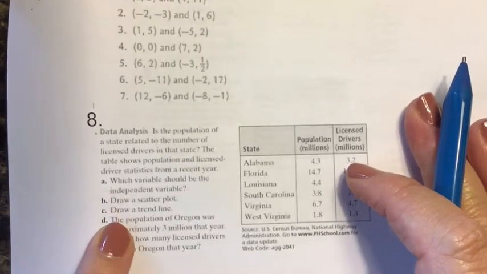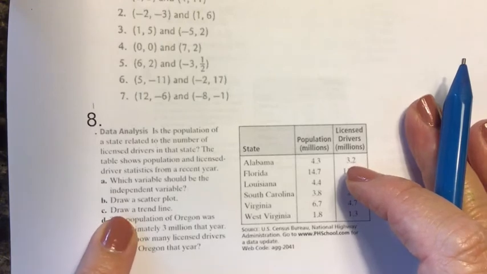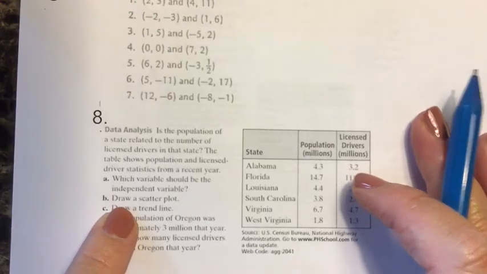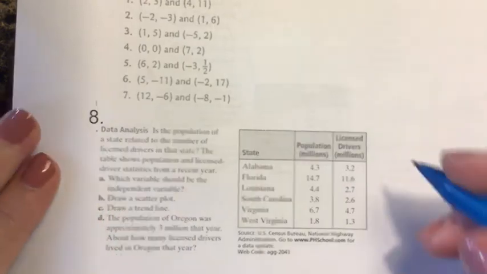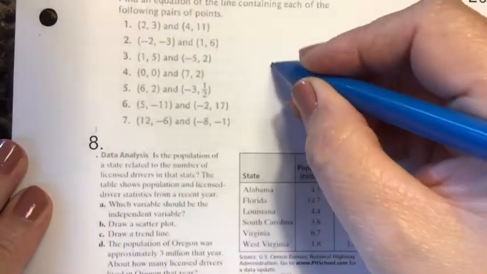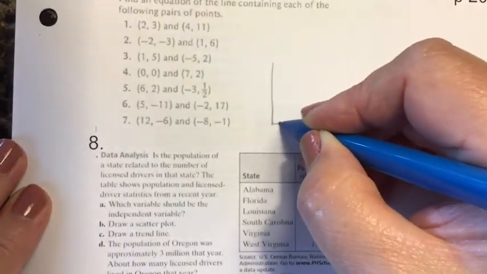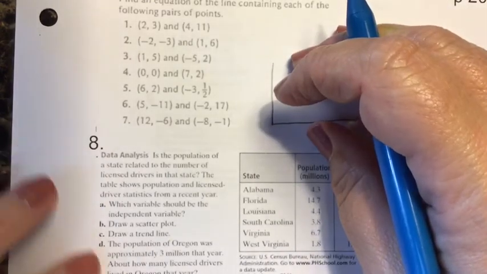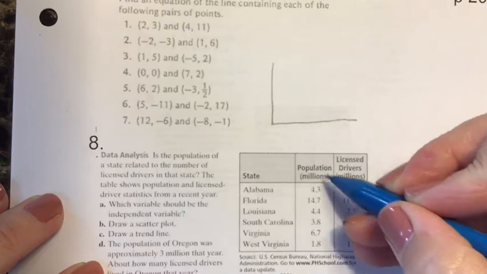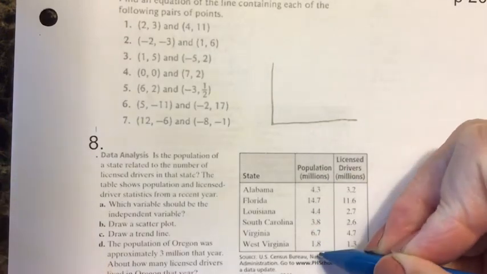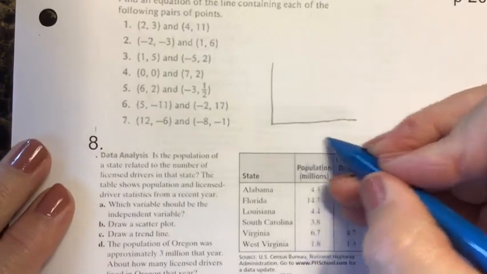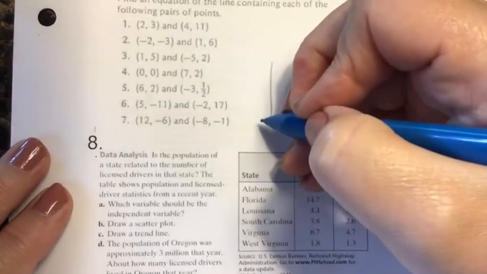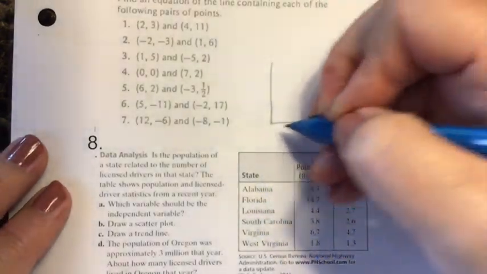When you do number 8, the first thing you want to do, of course, is answer letter A. But then the next thing you're going to do is draw a scatter plot. When you draw that scatter plot, my advice would be, and you can use graph paper, there's graph paper in your folder, to make just the first quadrant. And of course, your population will be your X values and your licensed drivers will be your Y values. And then you'll just estimate.